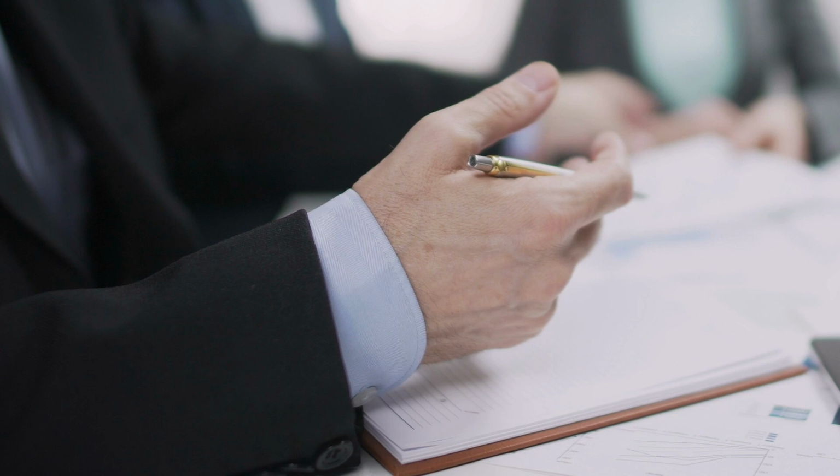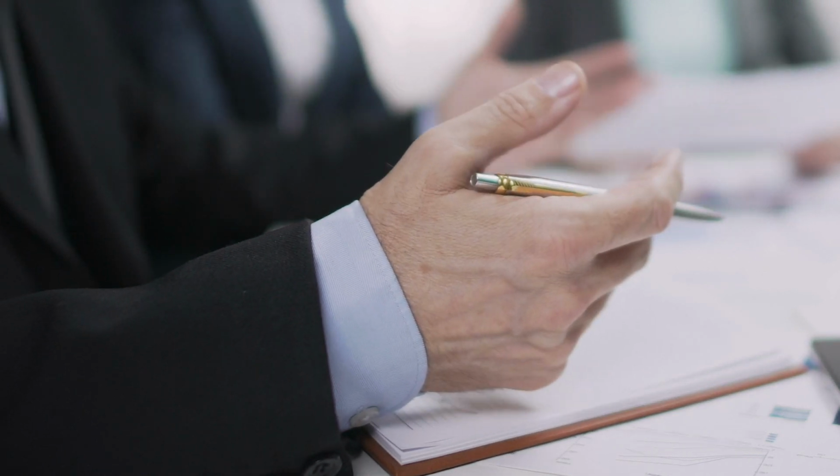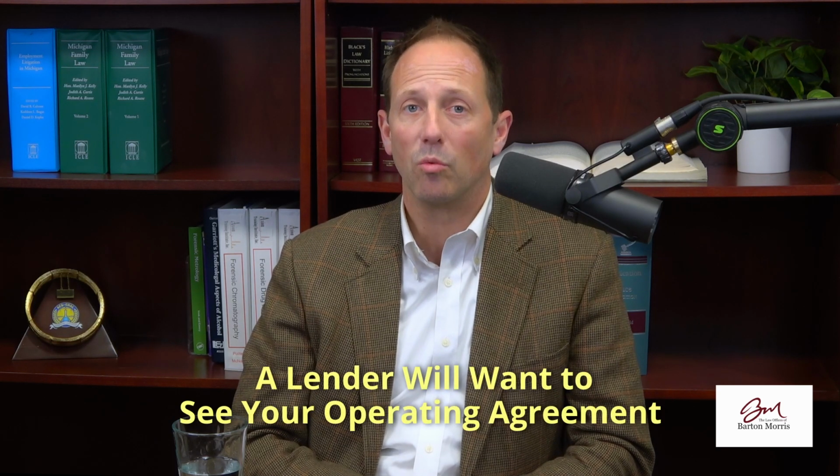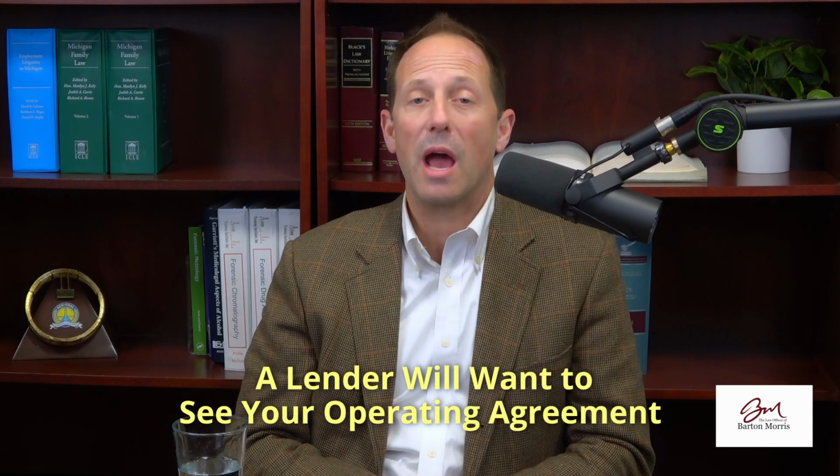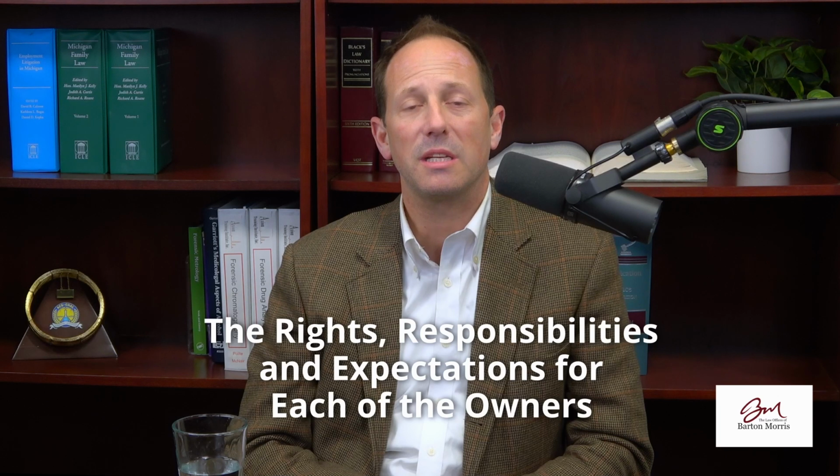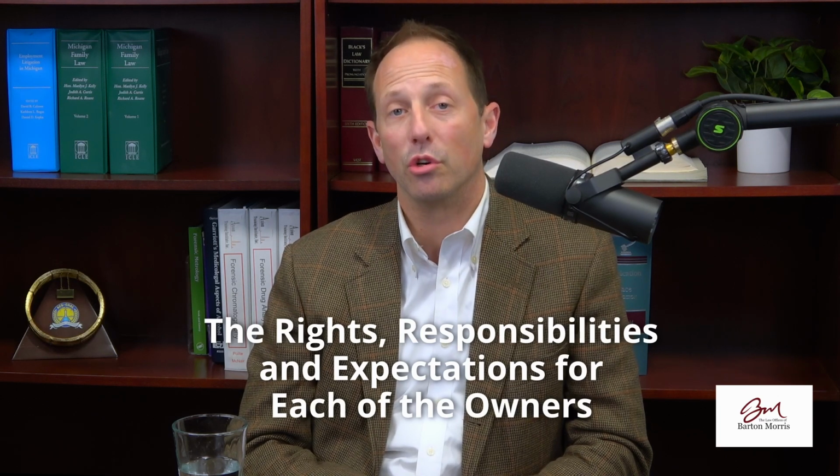Many banks require an operating agreement before they'll even open a business bank account. If your business is looking for a loan of some sort, a lender will want to see, or at least know, that you have an operating agreement so that they know who is responsible for the company. The operating agreement has various parts to it. It will talk about what the rights and responsibilities and the expectations are for each of the owners of the business. It will talk about who the owners are. Is there only one or are there more? And what percentage ownership each of those owners has.